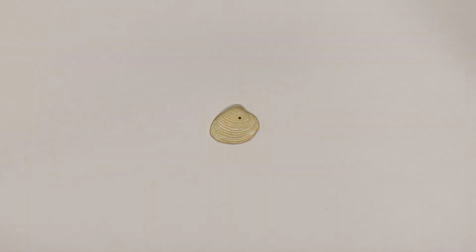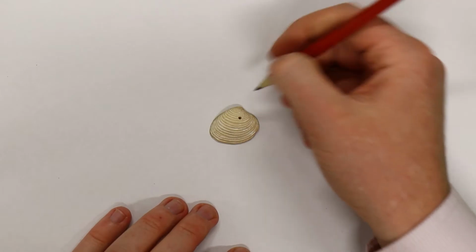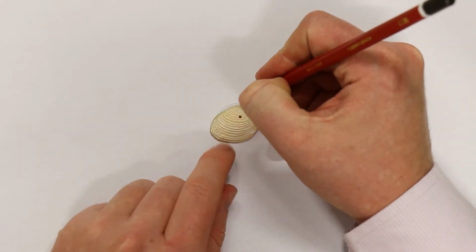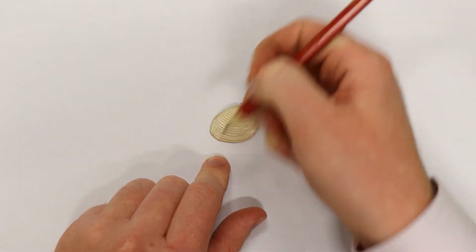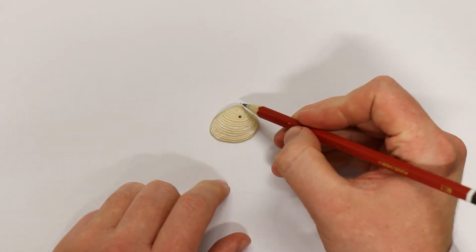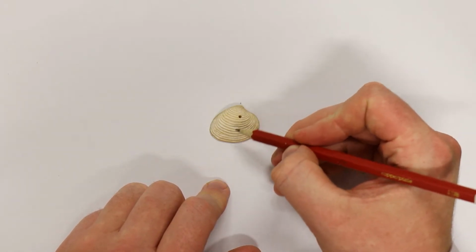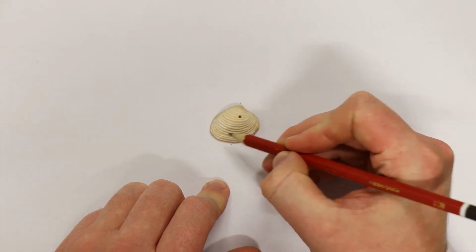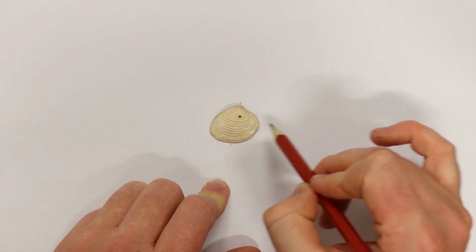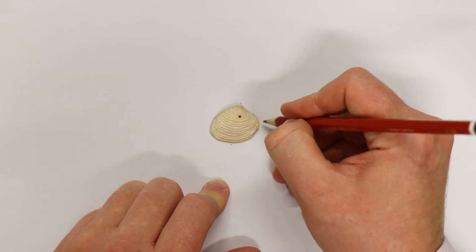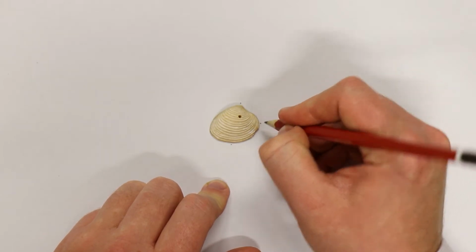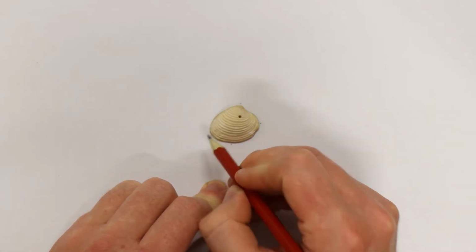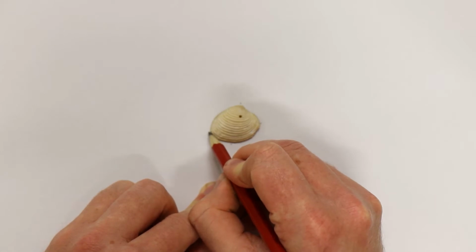So the first thing we're going to do is mark out the major points along this fossil. I'm first going to point out the maximum, and if we follow the major features along here, we can also put a mark here, and then we can also mark out the maximum distance this way. So if we go along, it's about over here.